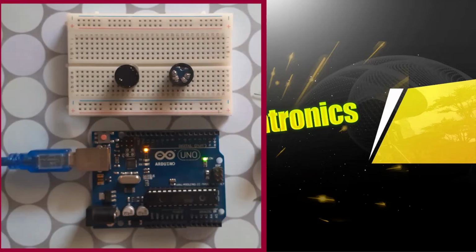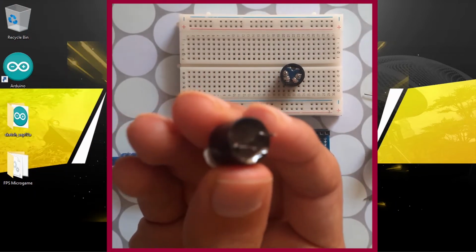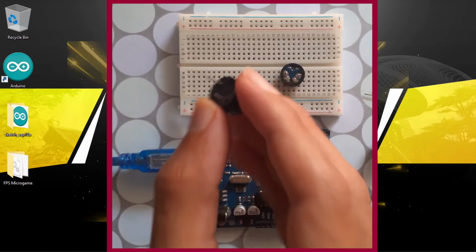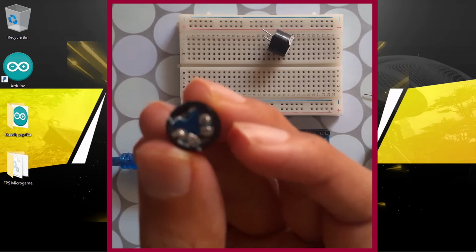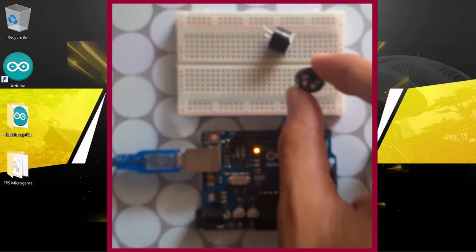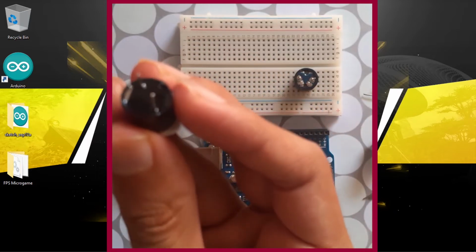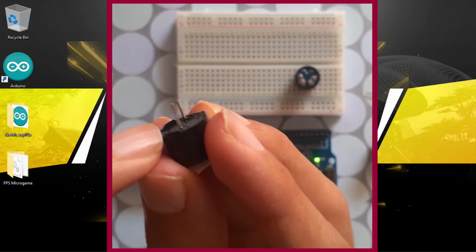And as I told you at the beginning of the video, we have two kinds of buzzers. We have the active buzzer and the passive buzzer. As you can see, the passive buzzer is green from the bottom. You see that we have this black cover at the bottom of the active buzzer. So these work differently.